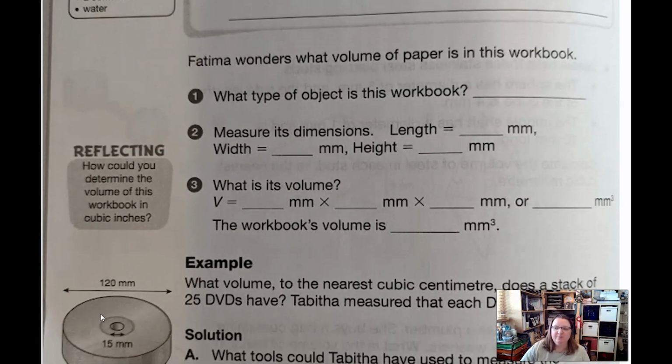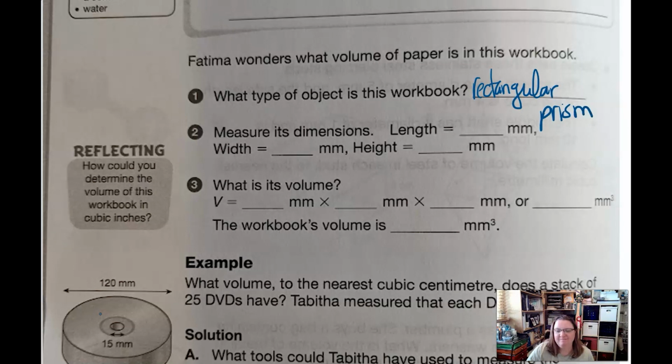All right, so the volume of this workbook, so that's literally this workbook we're working on right now. What type of object is this workbook? This workbook's a rectangular prism. All right, it's rectangular and it's a prism. So this is one that you should be pretty familiar with by now.